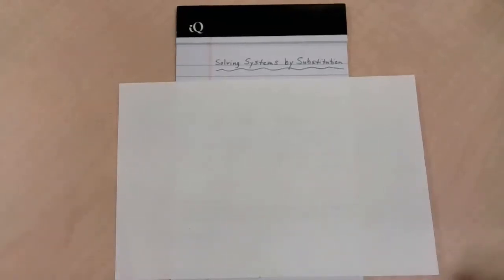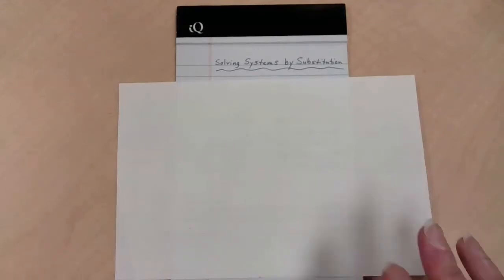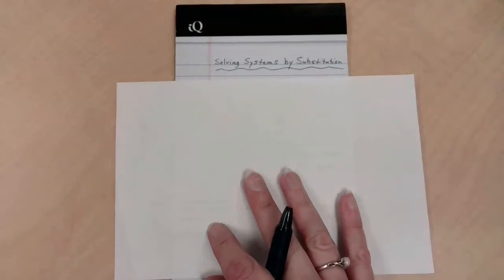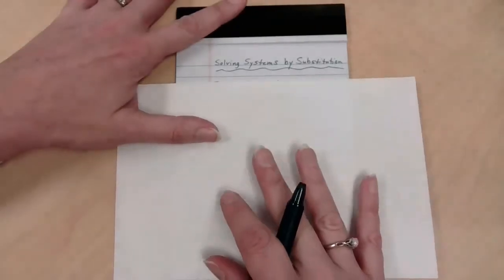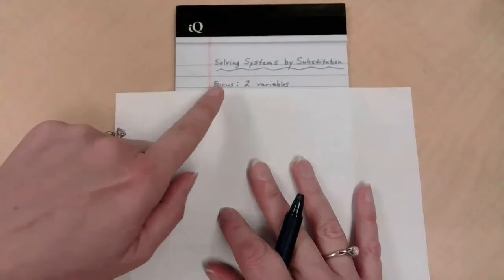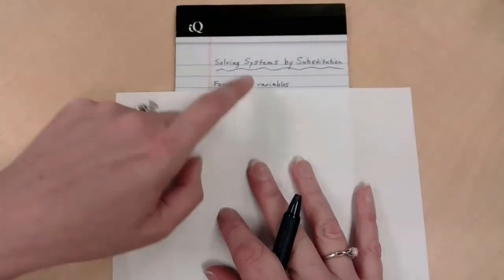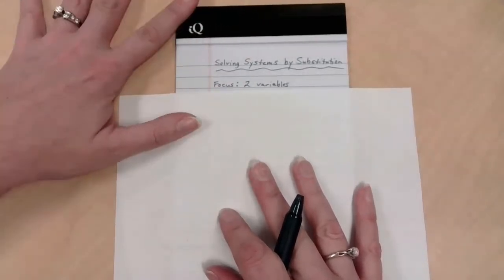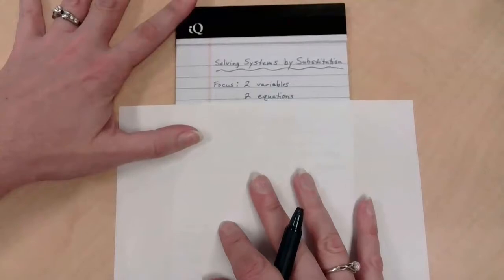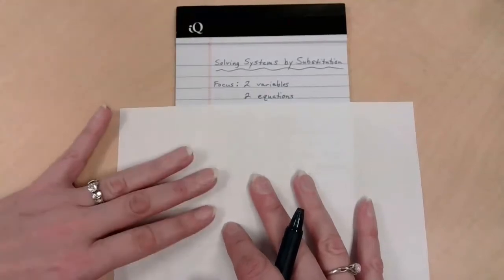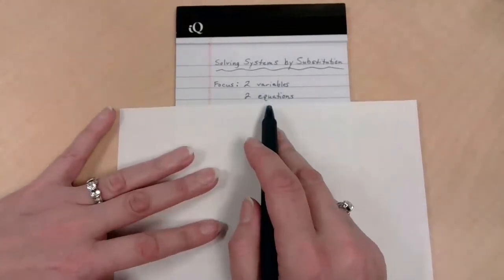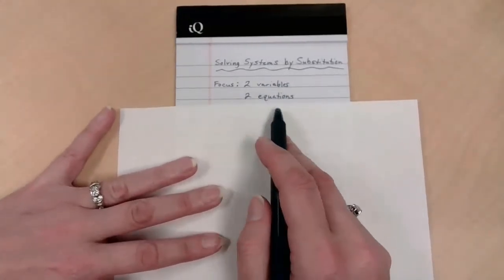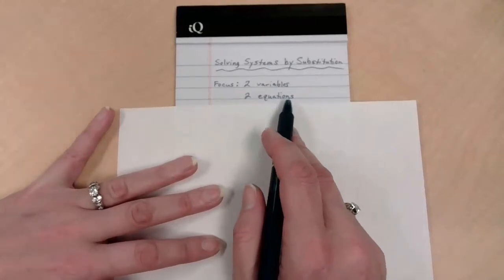Today we are talking about solving systems of equations by substitution. And again, we're focusing specifically on linear equations today, but what we are doing today could be used for any kind of equation, quite frankly. Alright, so here's the thing. Our focus today is going to be having two different variables to solve for, but to do that, it's not really possible unless you also have two equations. So if I've got two variables and two equations, this actually makes it possible.